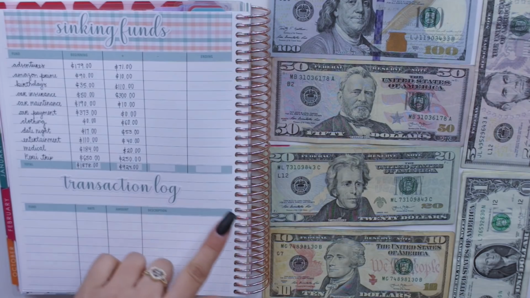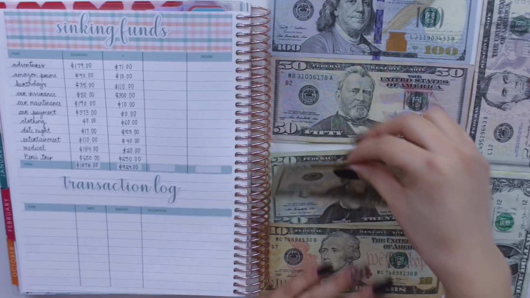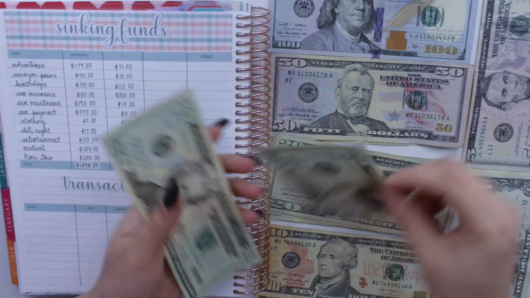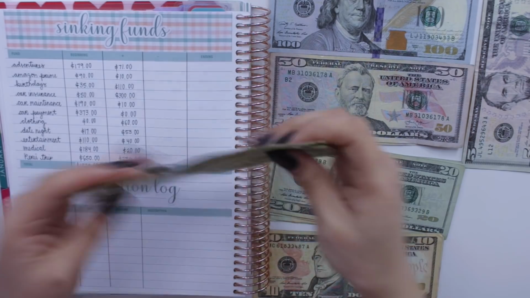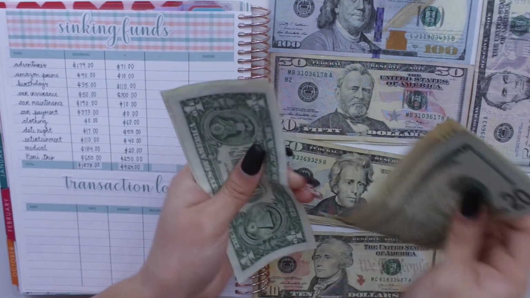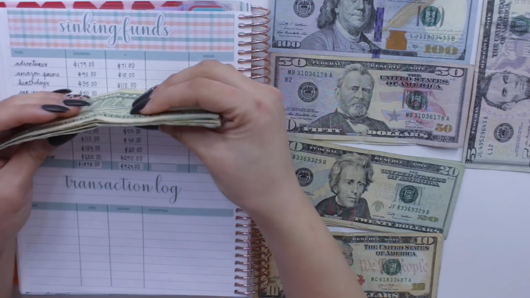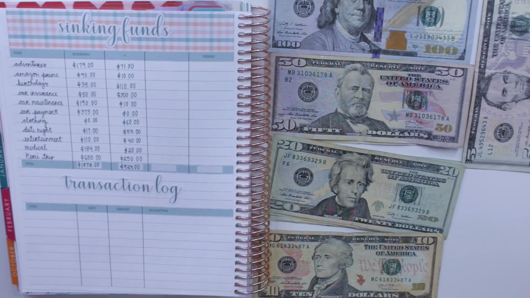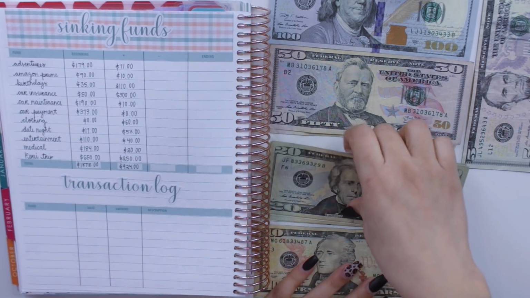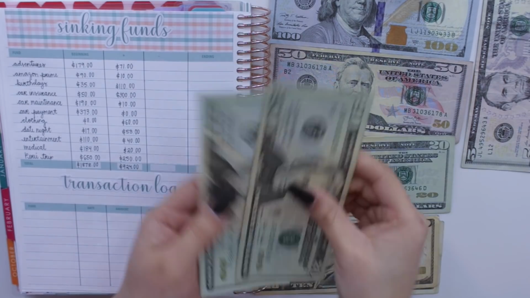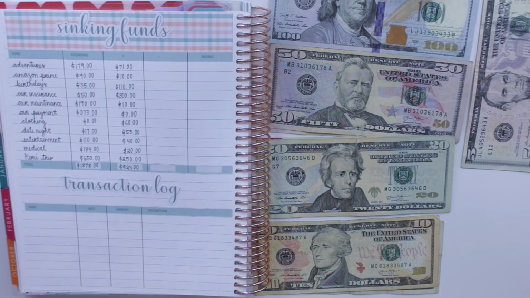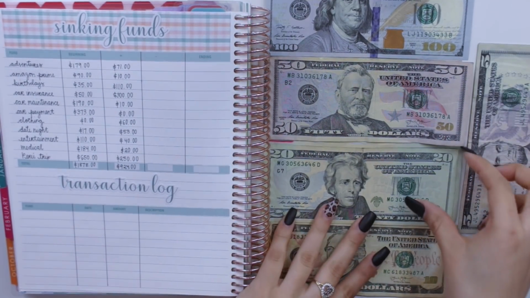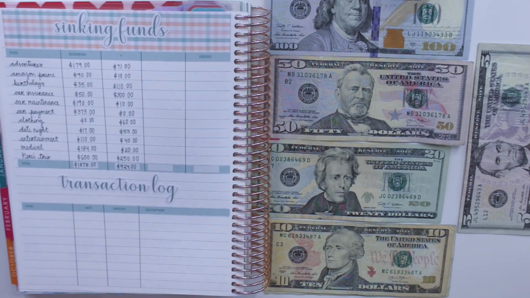Next I have date night, which I'll be putting $53. So let's do the rest. So let's count. We have 20, 40, 50, 1, 2, and 3. So 53 for date night. And then we have entertainment, which will get 40. So 40 for entertainment. After entertainment, we have medical. So let's take 20 for this one.